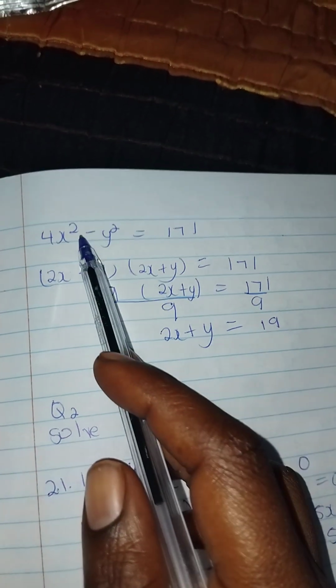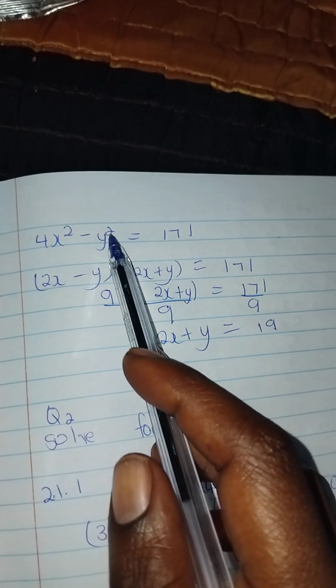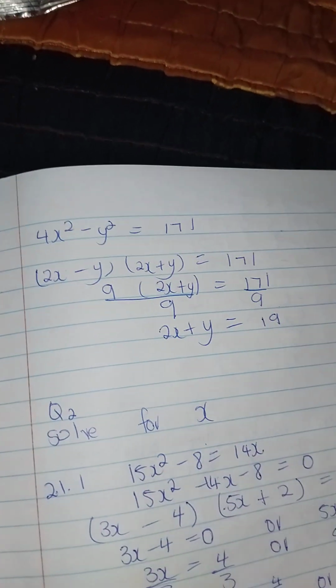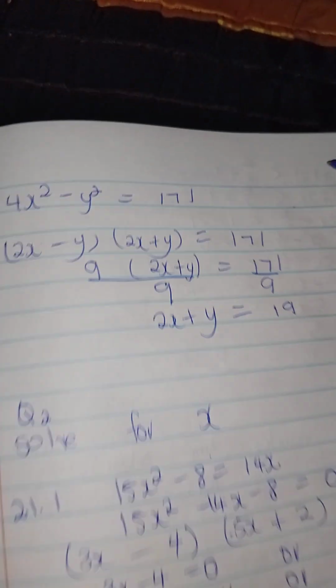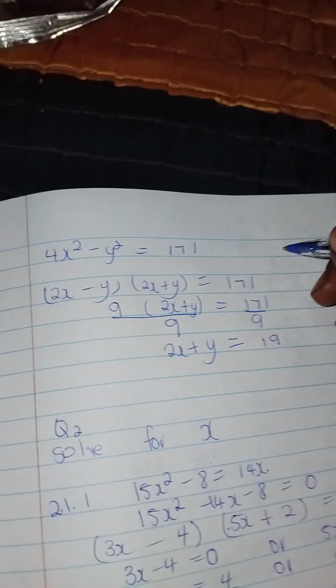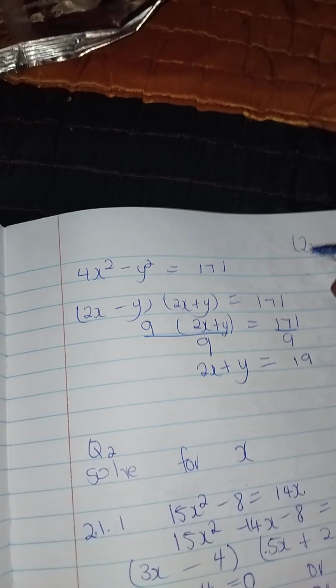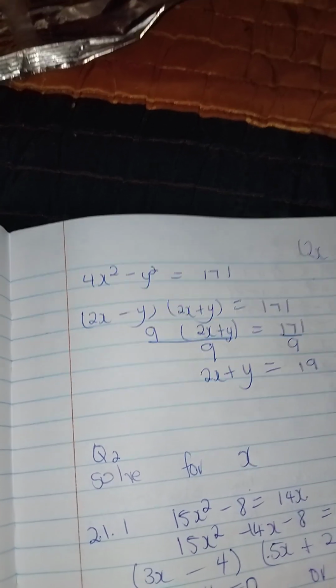You are given 4x squared minus y squared is equal to 171. Ne? Then you factorize. Use your factorizing skills. You know 4x squared is made up of 2x and 2x.